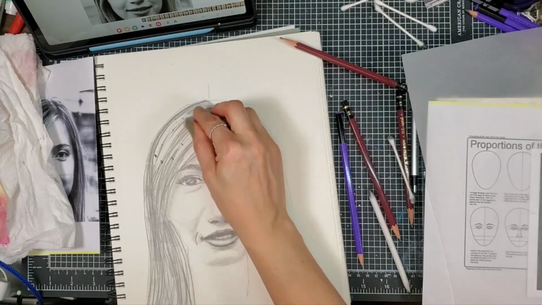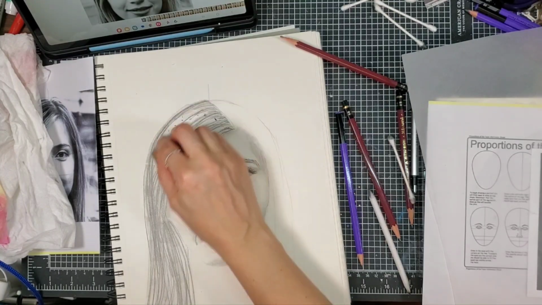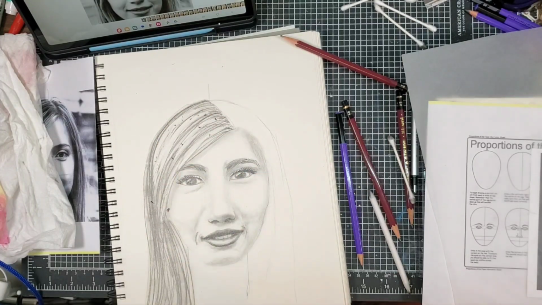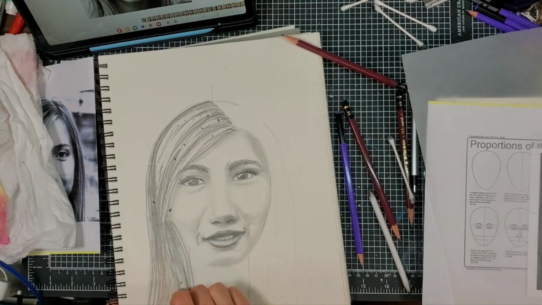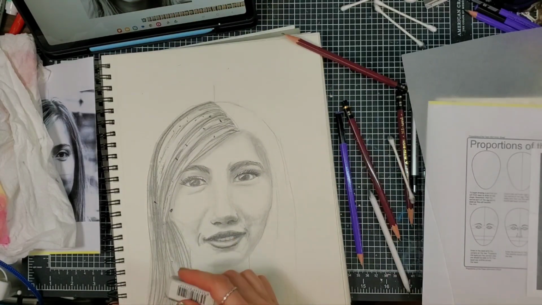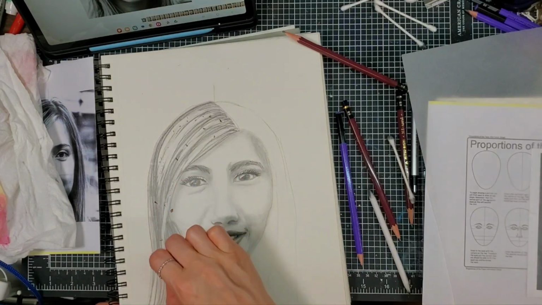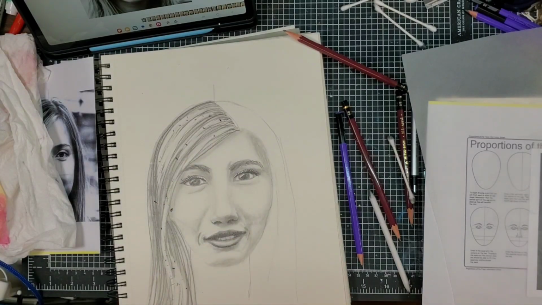She's very light up in here. We'll put some of those darks in. And then she's kind of light down here. So really we're just kind of reading the picture, right? Even that is starting to look like hair.